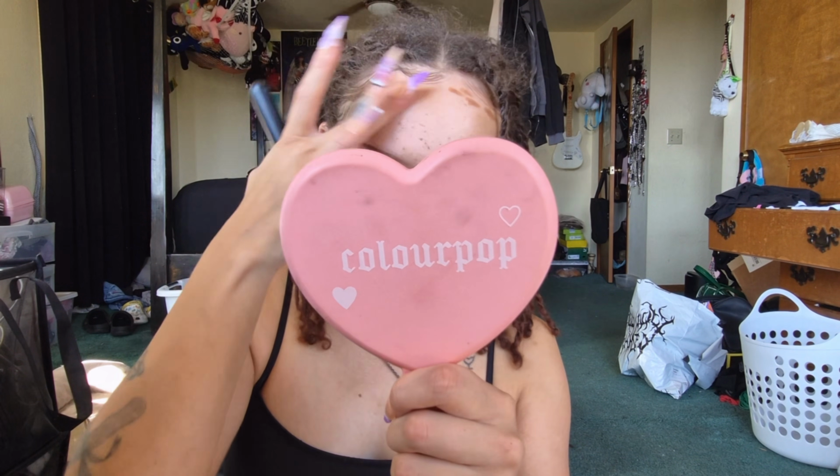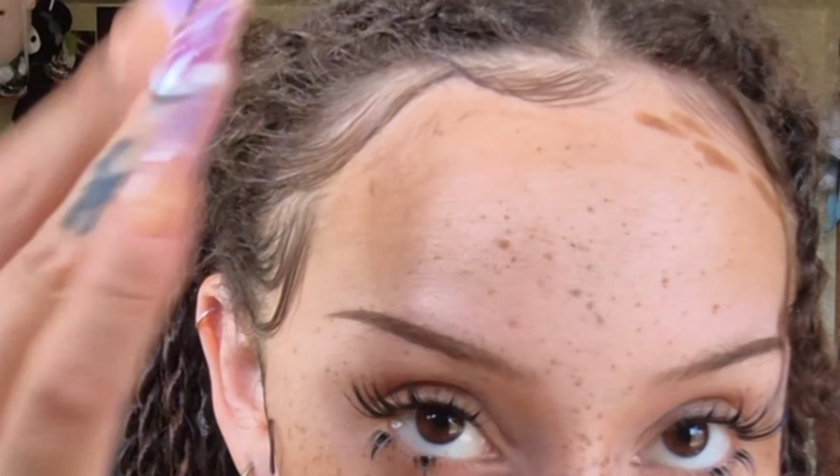Why did I do this? Okay, I think with my fingers is better in this little area. What is happening? It's just moving around my forehead, I think, because I have edge control. I'm just gonna blend this side with my fingers because my fingers seem to work better than the brush. That's pretty good. I don't know what is going on over here.